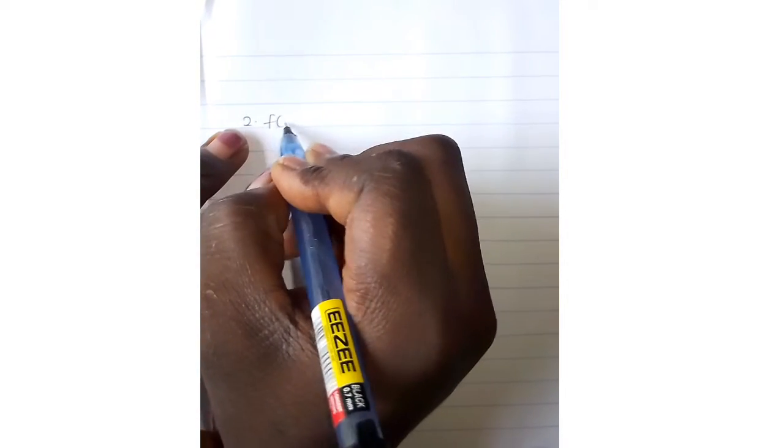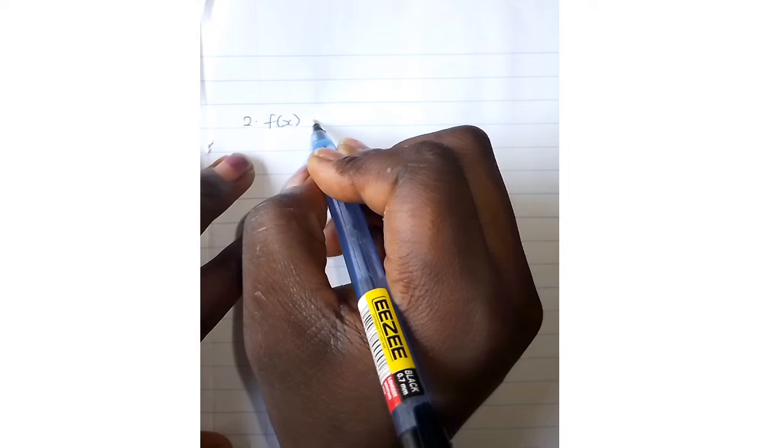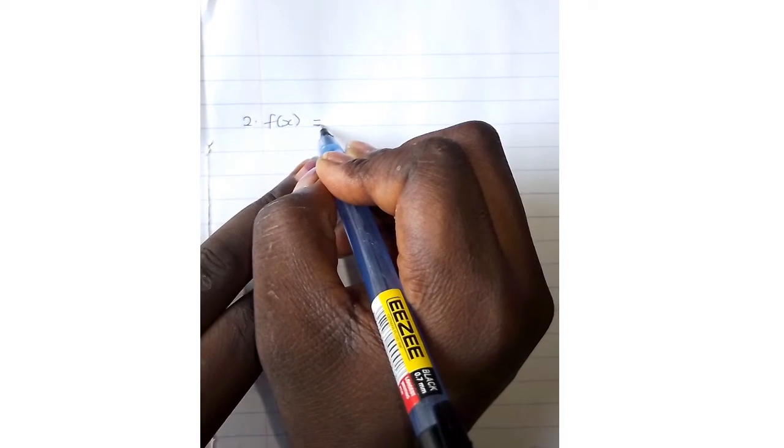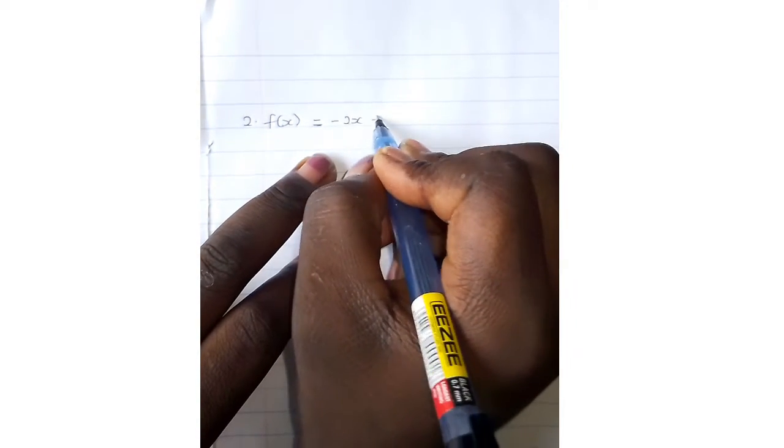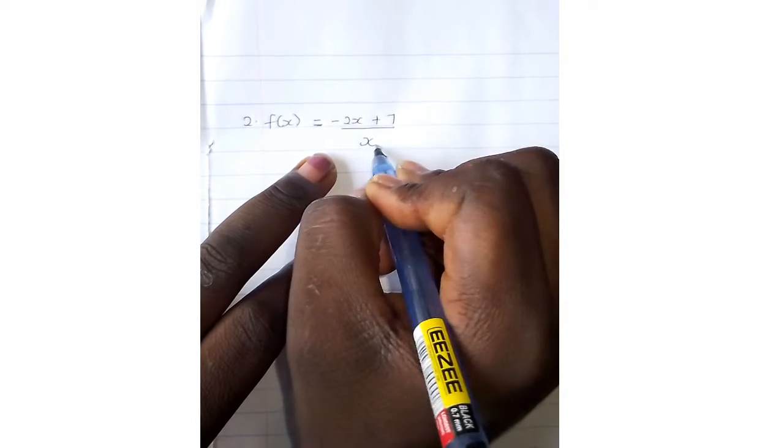Now we're going to solve the next one under fraction. When you are given a question under fraction, how do you solve the inverse of a function? Let's take another example. The question is giving us f of x is equal to minus 2x plus 7 over x.